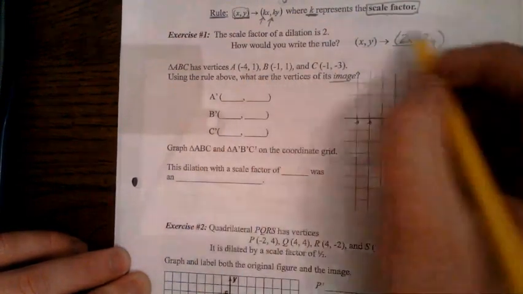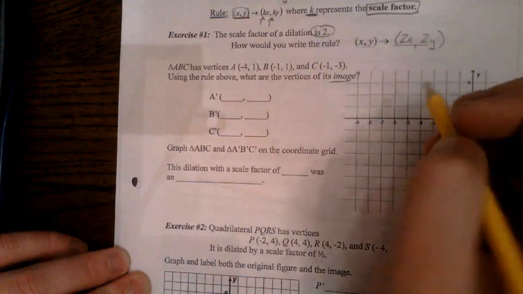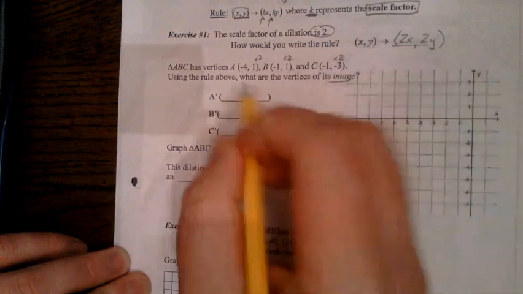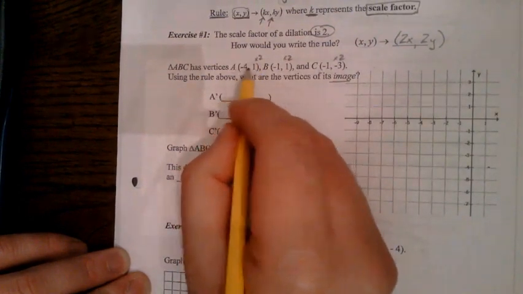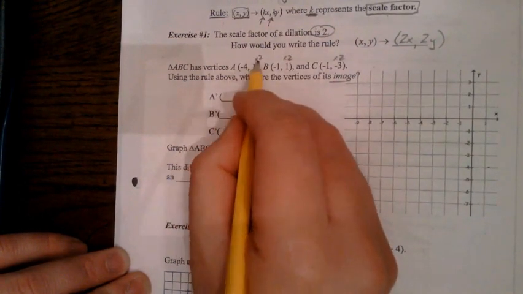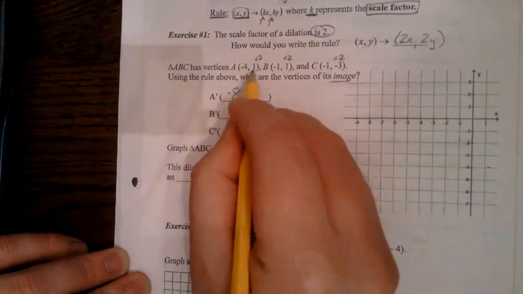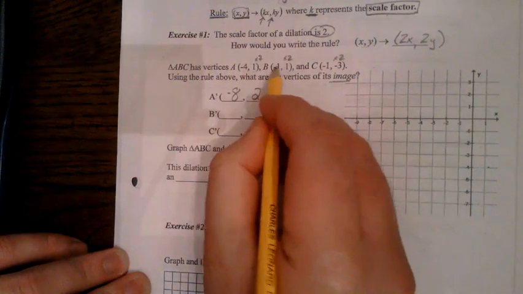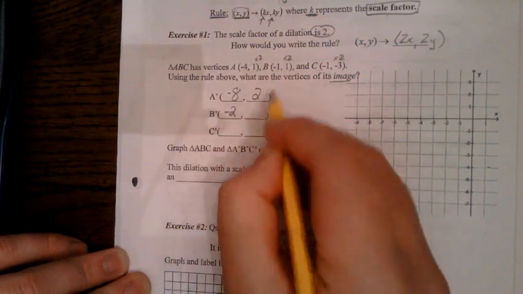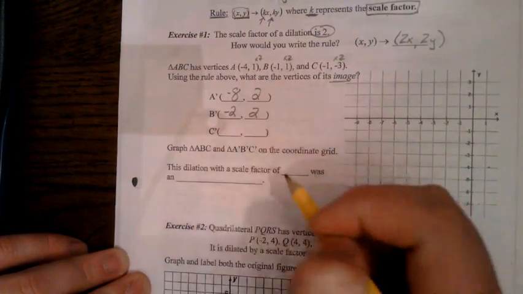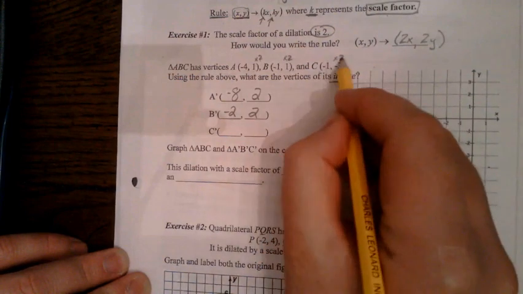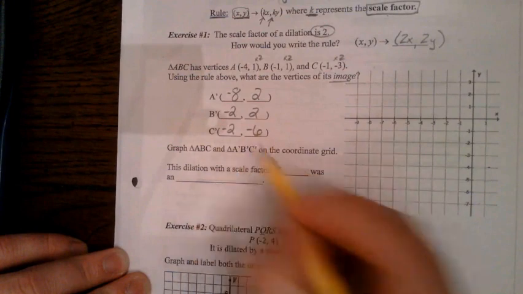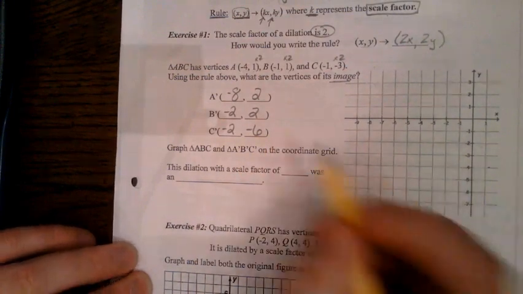All right, so we're going to do a dilation of 2, so times 2, times 2, times 2. And when I write times 2, I'm doing both of them times 2. So -4 times 2 is -8. 1 times 2 is 2. -1 times 2 is -2. 1 times 2 is 2. -1 times 2 is -2. -3 times 2 is -6. And now we'll graph them.